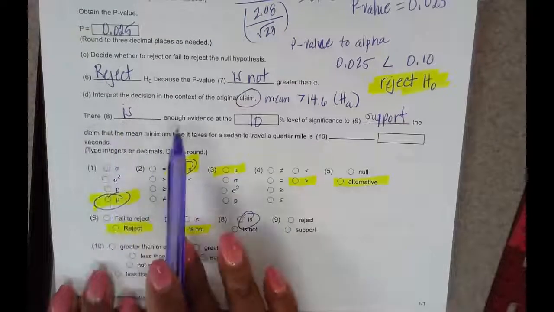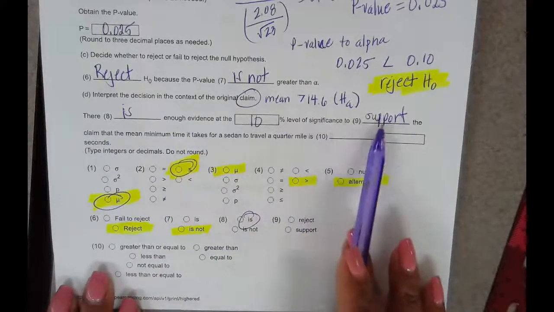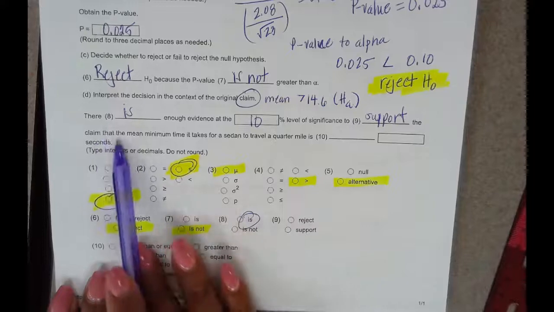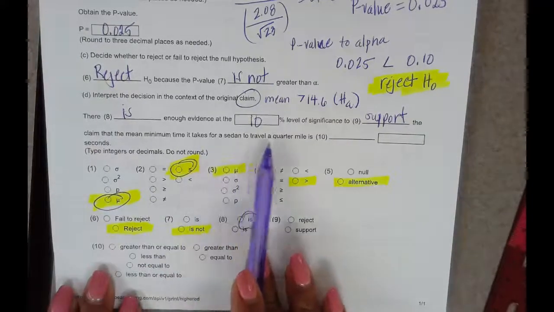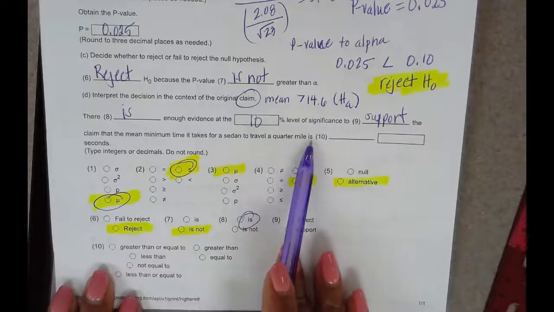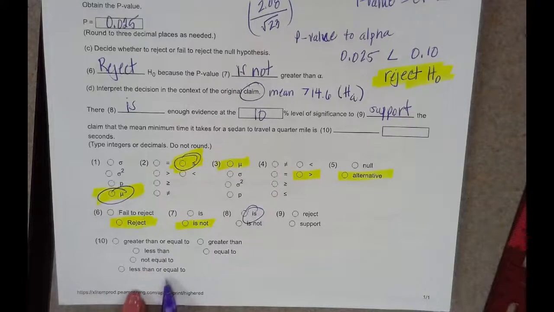Okay? There is enough evidence at the 10% level of significance to support the claim that the mean minimum time it takes for a sedan to travel a quarter mile is, what does the claim say?